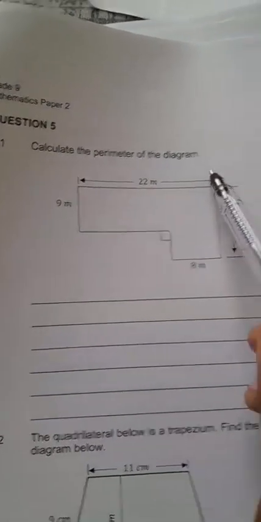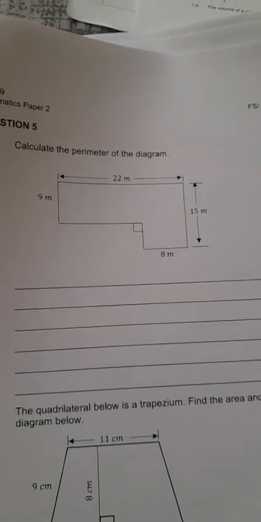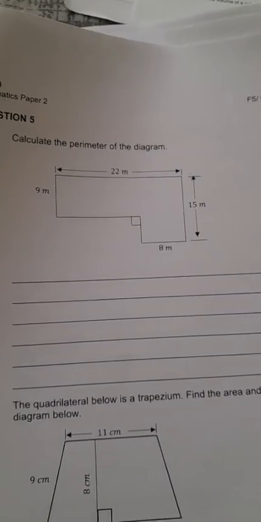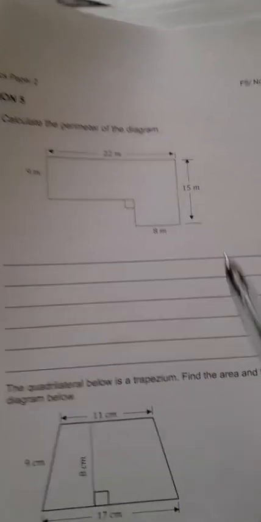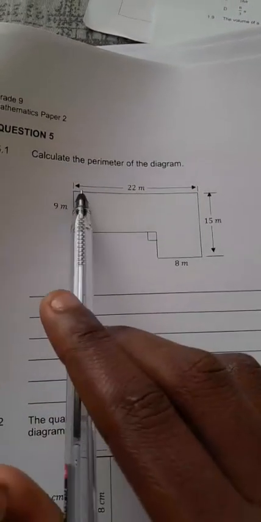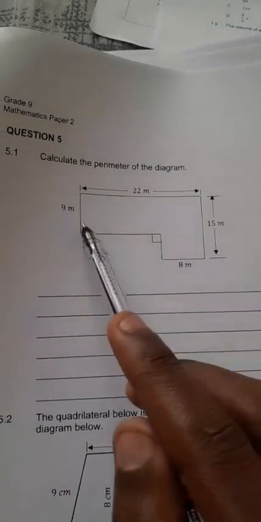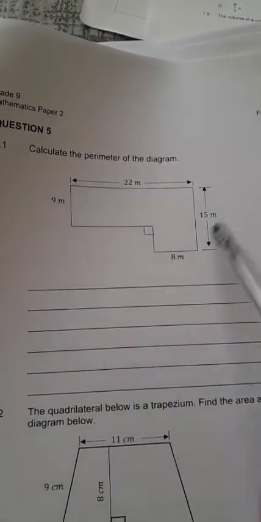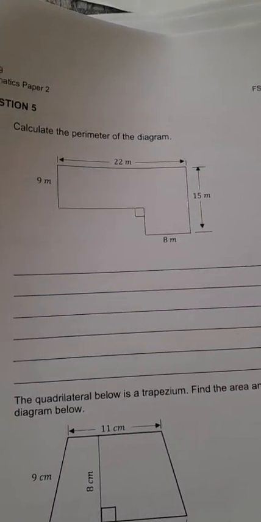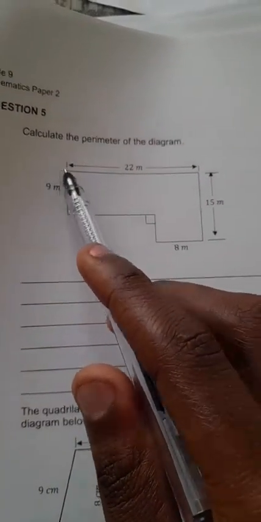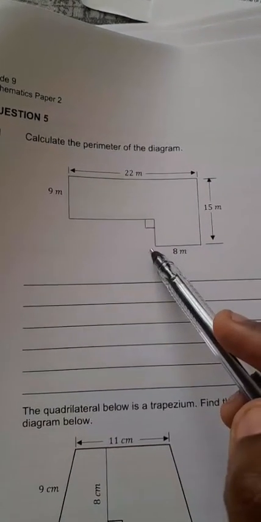Calculate the perimeter of the diagram. So perimeter, guys, I hope we all know what perimeter is. Yes, 8 o'clock on the dot. Perimeter is the total distance around a two-dimensional shape. If we look at this shape, it's like a person running around this field, and how much distance the person ran is the perimeter of this shape. So 22 meters plus 15 plus 8.